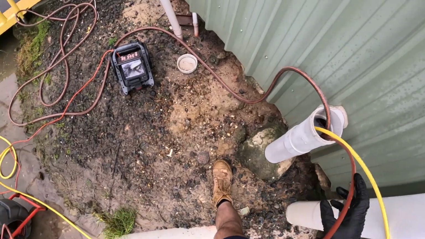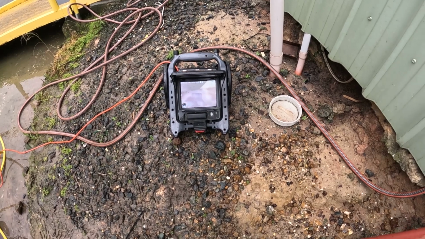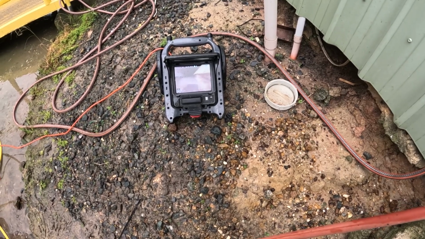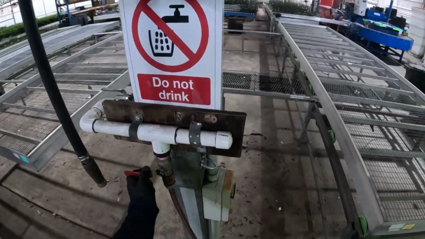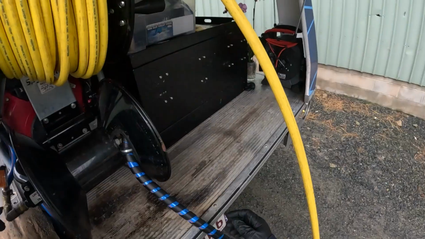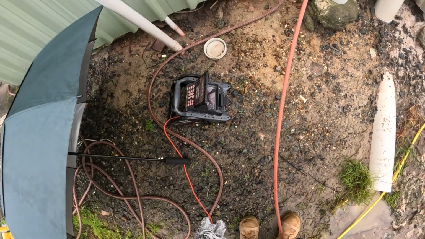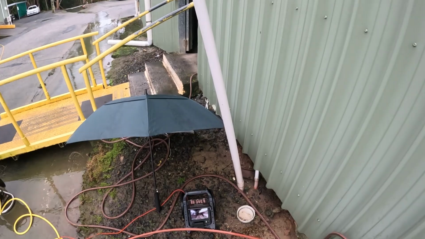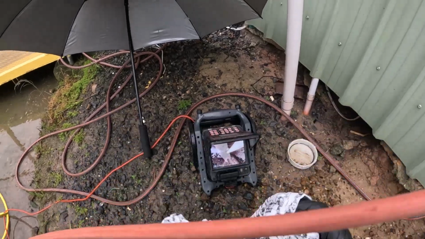I've got a lot of fresh water running down the sewerage line at the moment, so I'm going to go turn a few of the water running devices off so that we get a bit better vision with the camera. It is raining here today, which is helping with all the mud and what have you. So we're just going to give our camera a bit of protection. I've got a nice fresh rag here.